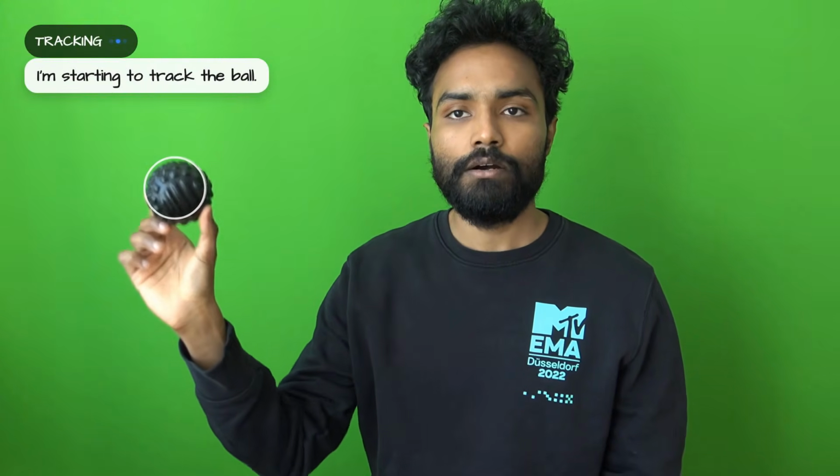So I have a ball, a black ball in my hand, and I'm going to ask Codex to start tracking it now. Now that it's tracking it, I'm going to start throwing it up and down.